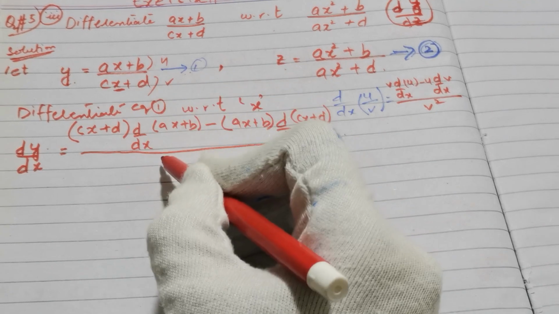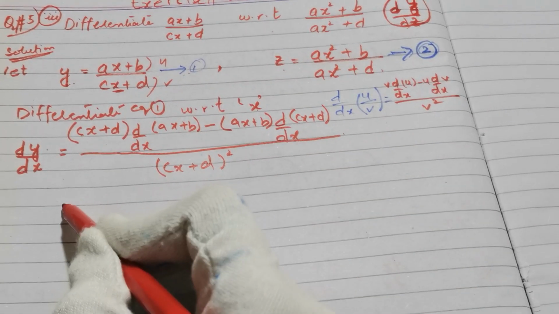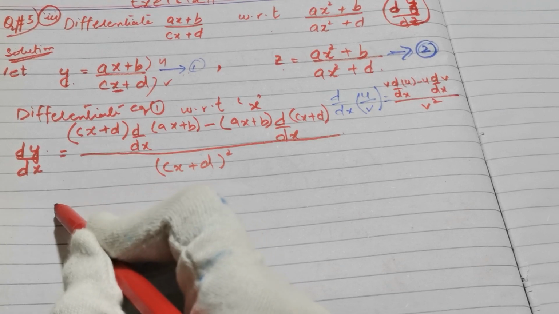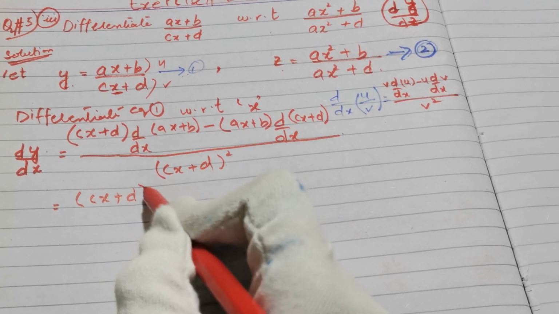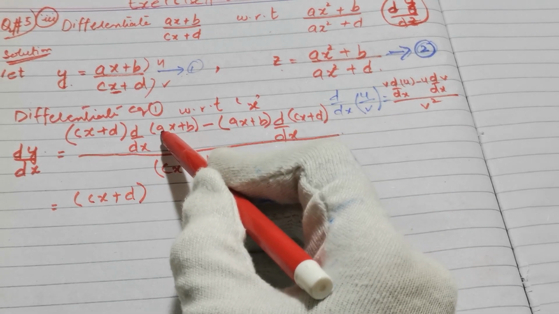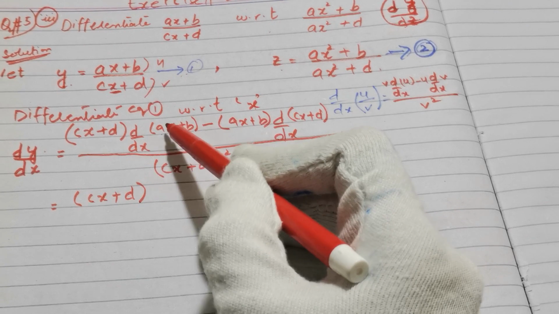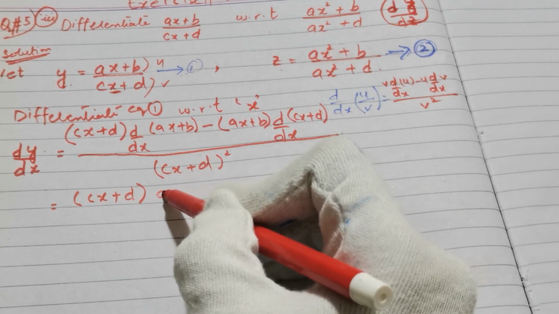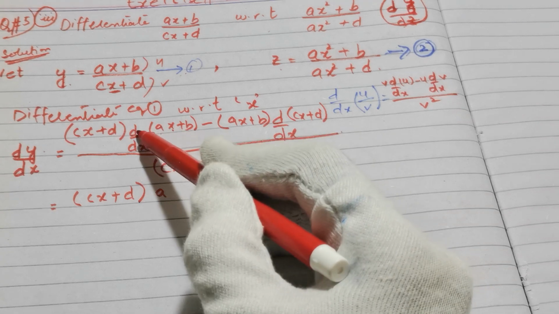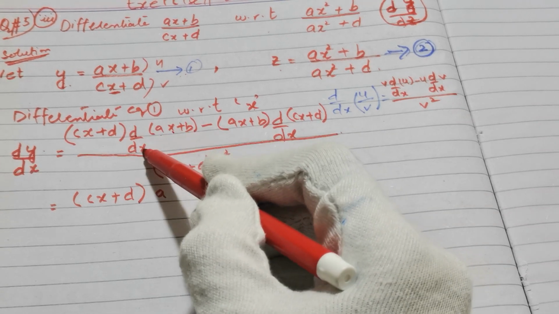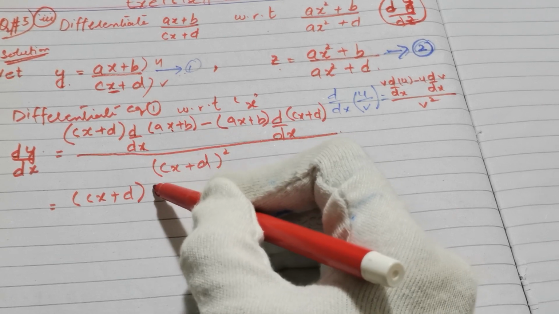V is cx plus d whole square. Now cx plus d as it is, derivative of ax, a is constant, so we put a outside the derivative. Now derivative of x with respect to x is 1, so there is no need to write 1.